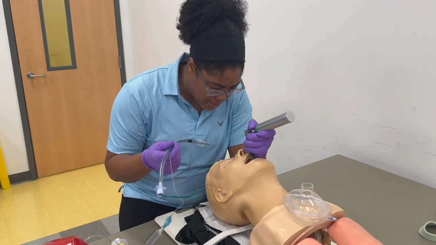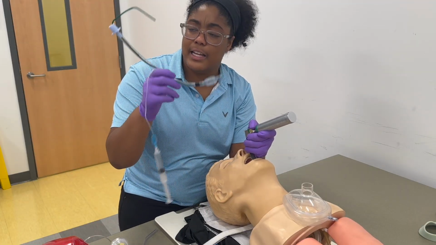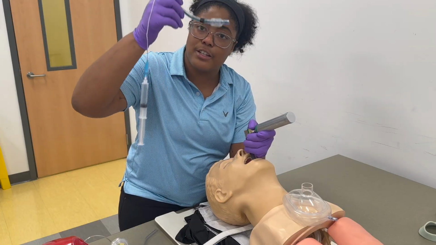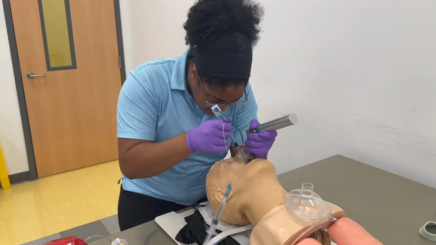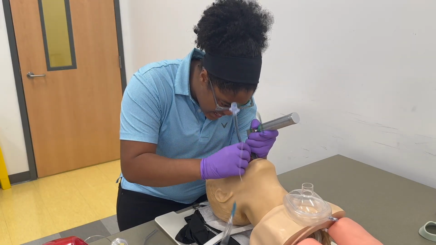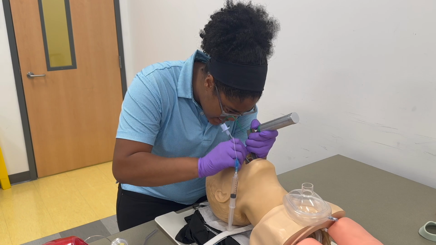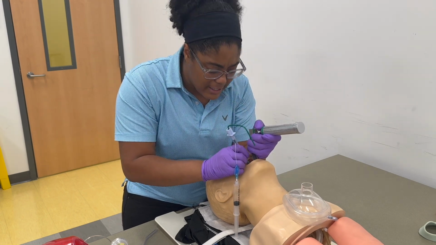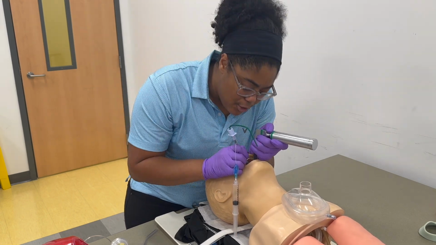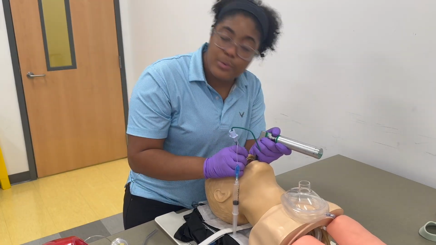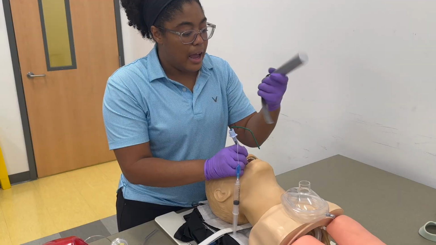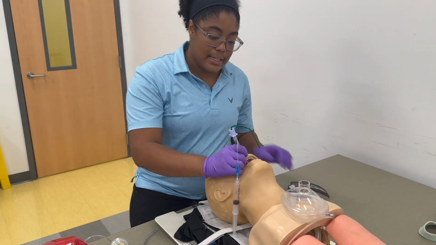Once I have a view of the patient's vocal cords, I'm going to take my ET tube with my stylet and my syringe preloaded on it. You may need to use lube. I'm going to insert it into the patient's airway, going between the vocal cords. When I insert my tube, I want to pay attention to the depth of my tube. I want to mark it. Right now I'm at 23 centimeters to the teeth. I'm going to remove my blade, lay it to the side.